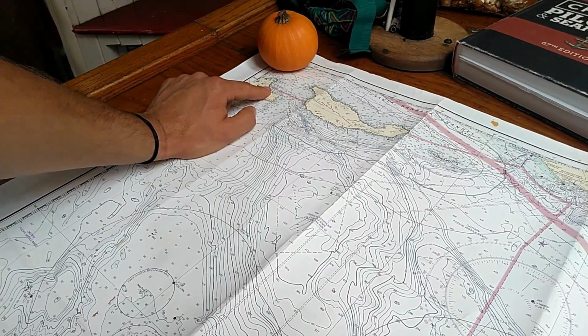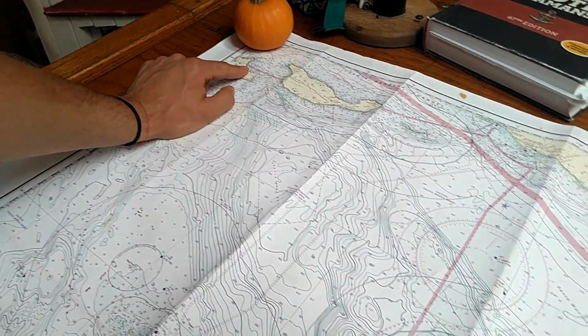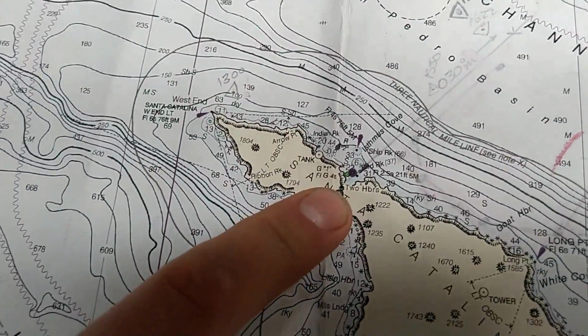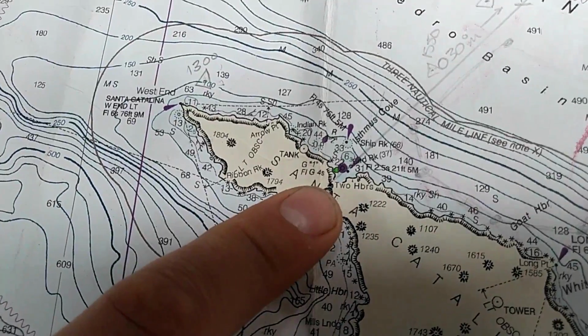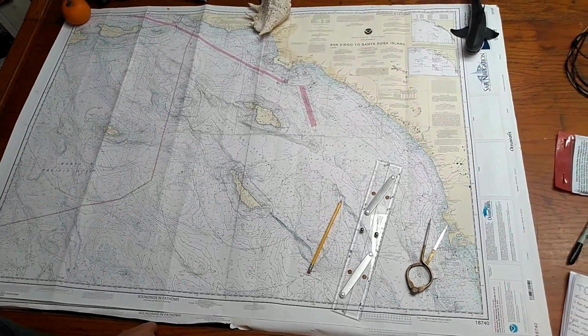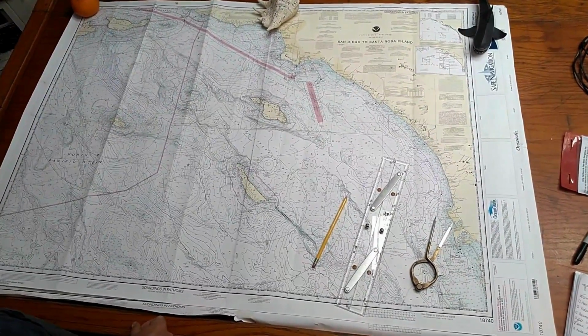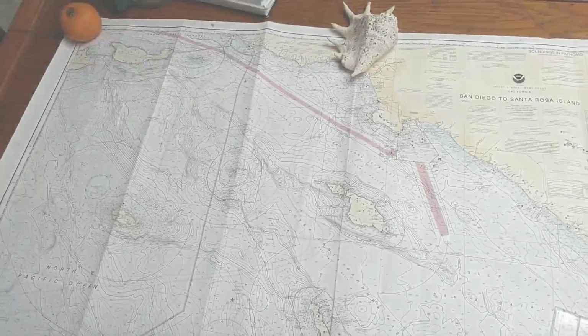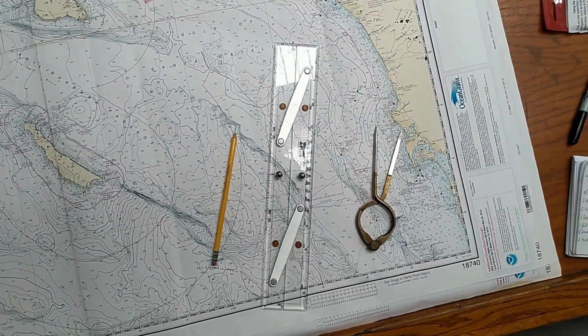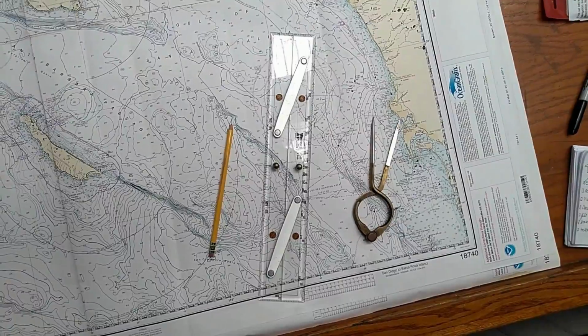Today we'll be charting our course from Santa Rosa Island to 2 harbors on Catalina Island. We'll be using this chart. A chart is a nautical map. Maps are pictures of the land, while charts are pictures of the water. In addition to the chart, we'll also be using a pencil, a divider, and a parallel ruler.